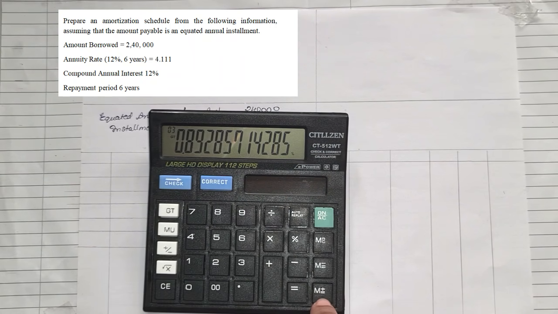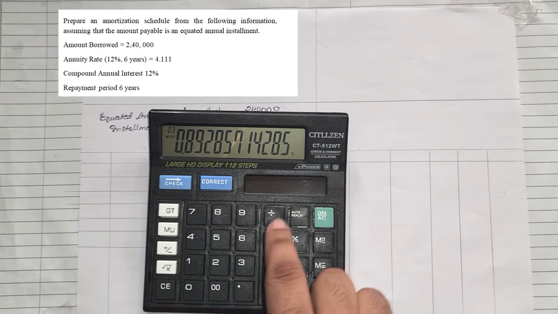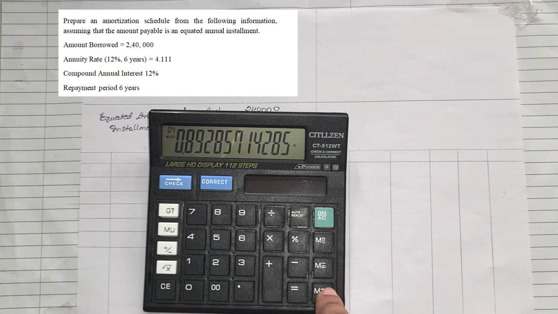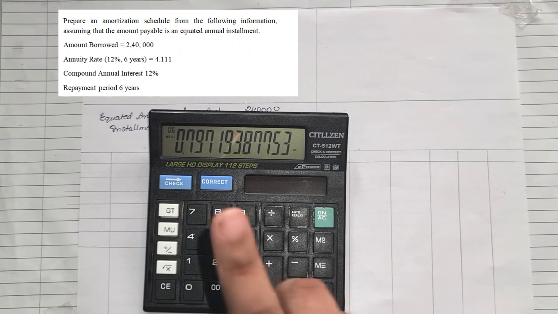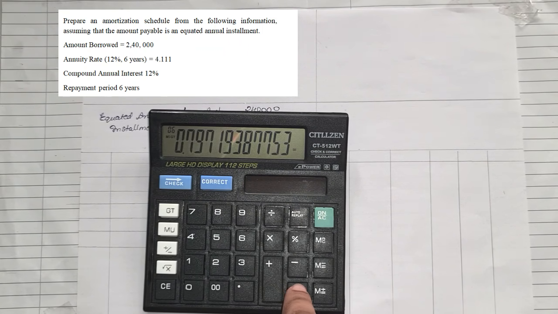I will click on the memory plus, so I recorded it on my memory. 6 years are there. Into again, memory plus, that's my second year ka. We press another equal to sign, that's my third year, fourth year, fifth year and sixth year.